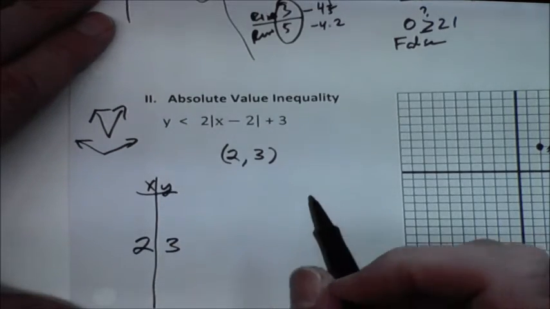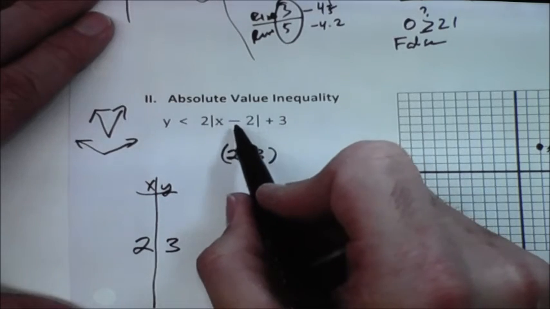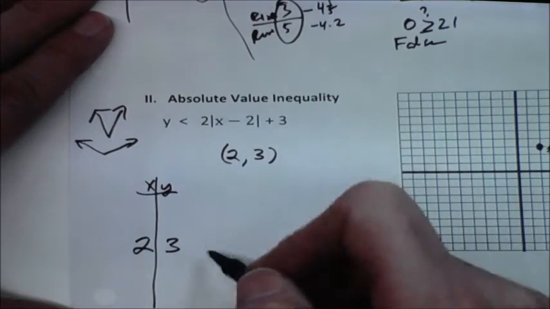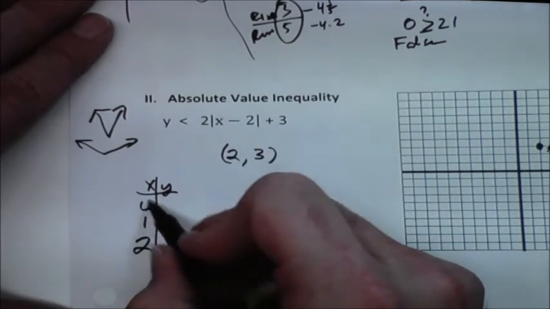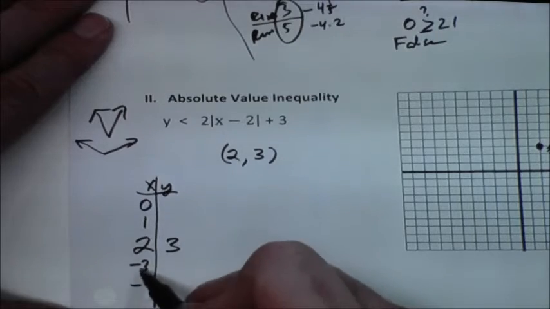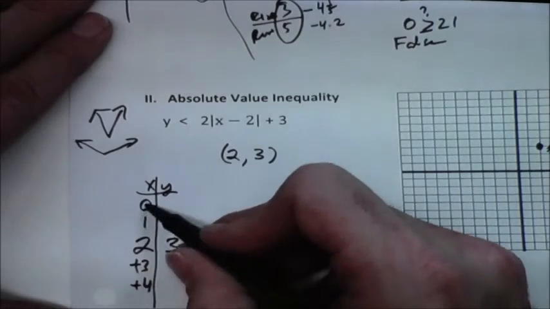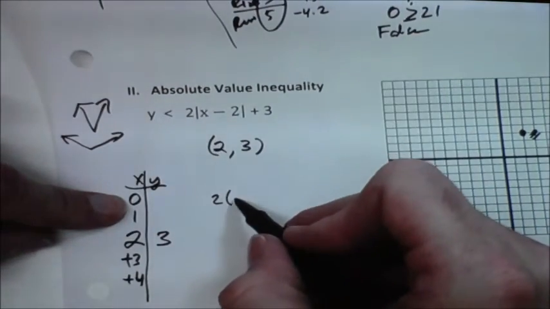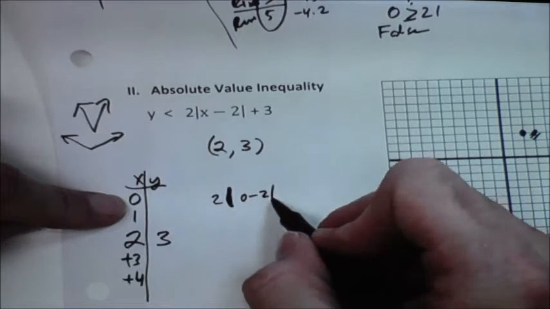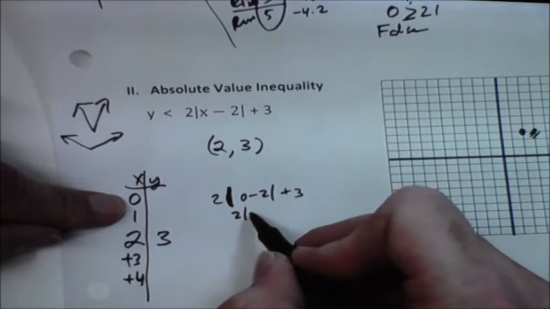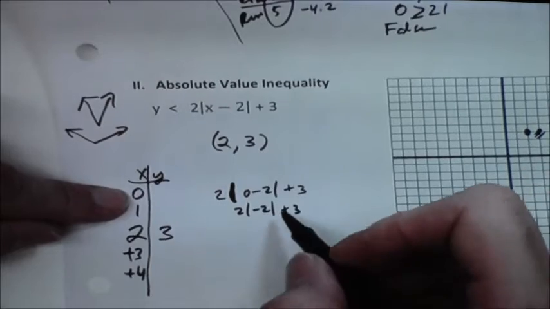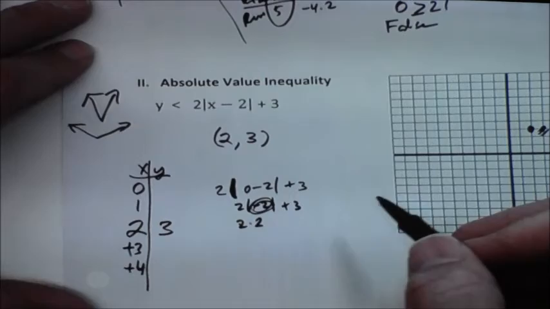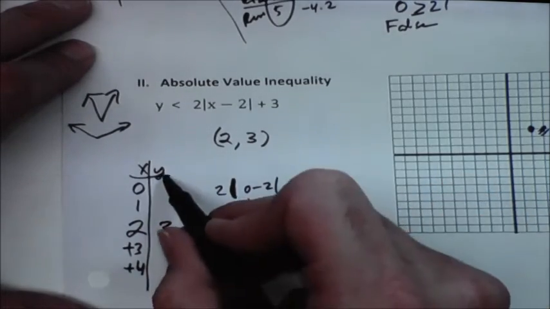Okay? And I'll make that 3, because if I do 2 minus 2, that's a 0. Absolute value of 0 is 0. 2 times 0 is 0. Plus 3 is 3. And now I'll do a couple of points either way. Negative 3, or positive 3, positive 4. So down a couple, up a couple. And let's say I put 0 in here. 2, absolute value of 0 minus 2, plus 3. Well, that's 2, absolute value of negative 2, plus 3. But the absolute value makes that a positive 2. So I get 2 times 2 plus 3. 4 plus 3 is 7.